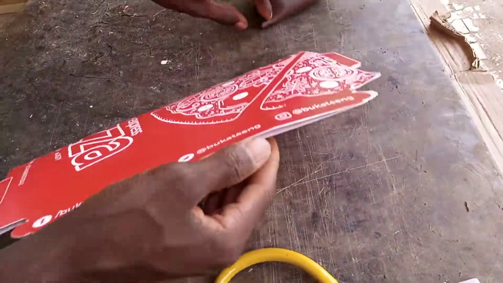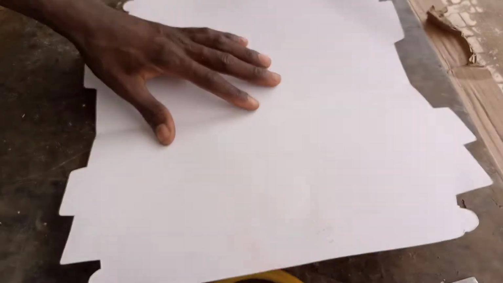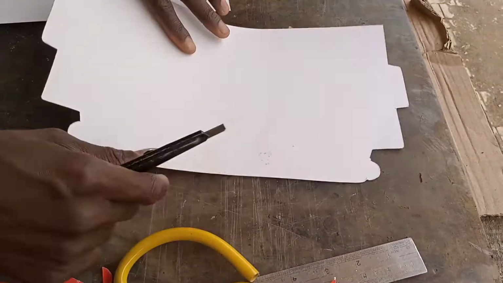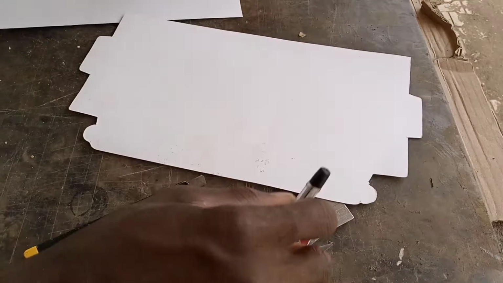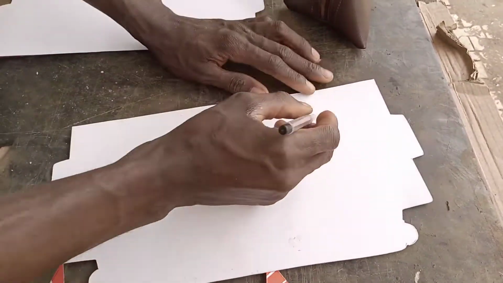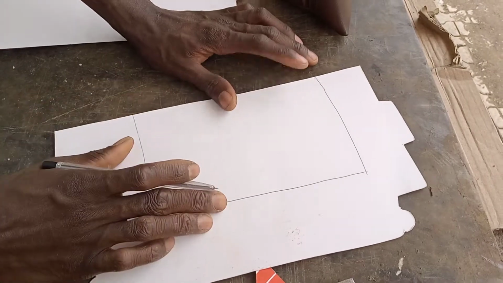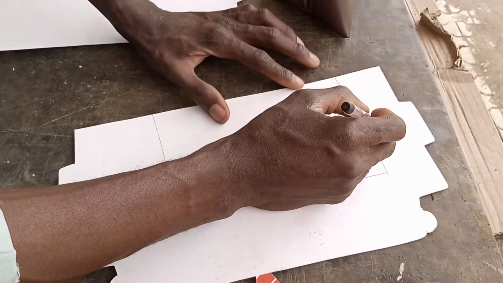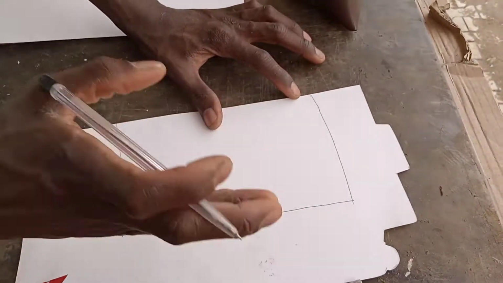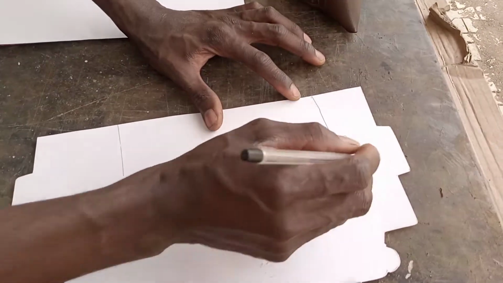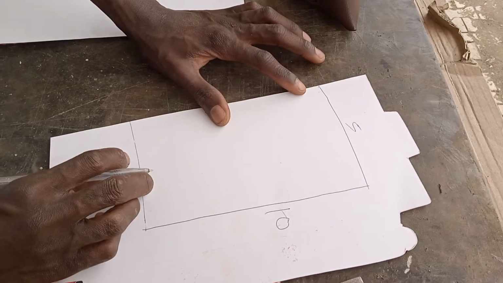Now I'm having the same cardboard as I had earlier. What I'll be doing is simple. The calculation is this. When you have a rectangular looking pattern, it's actually a rectangular looking bag purse. So if this is the length, this is the breadth. If my breadth is 5, for instance, automatically this space will be 10.